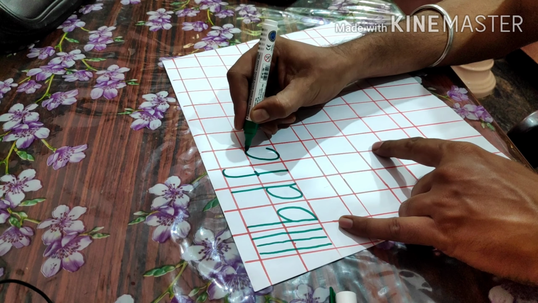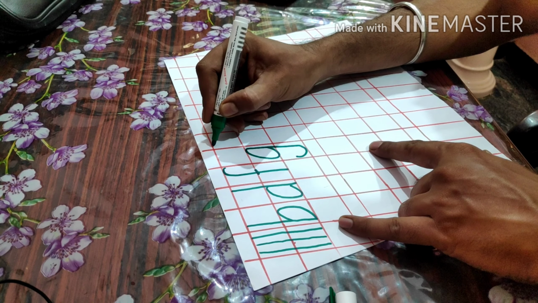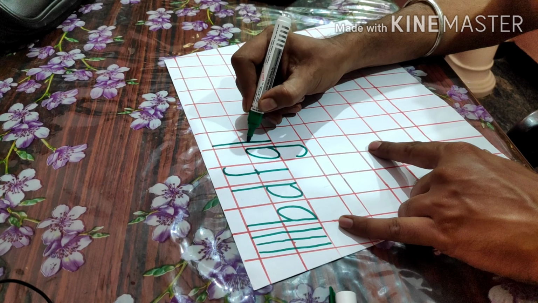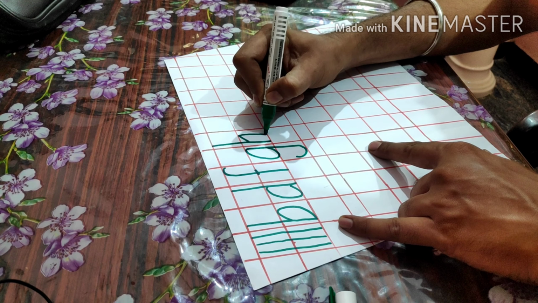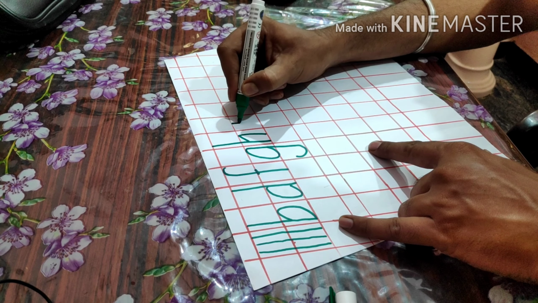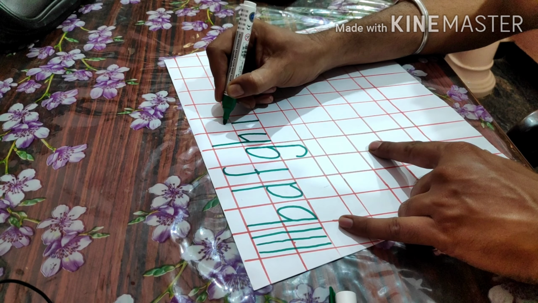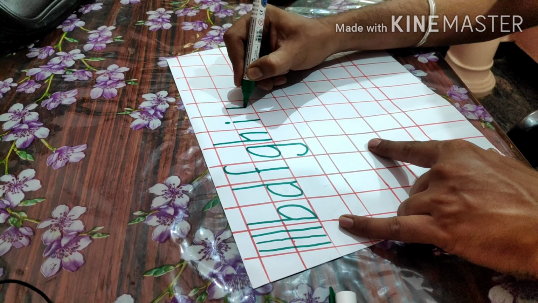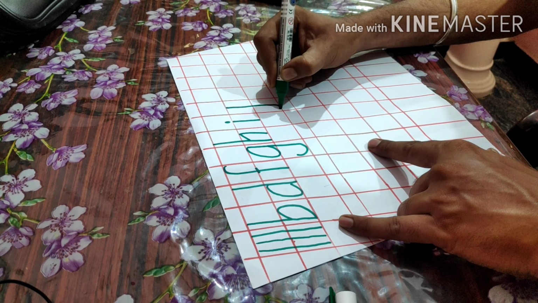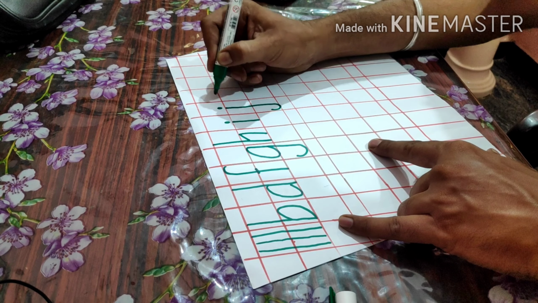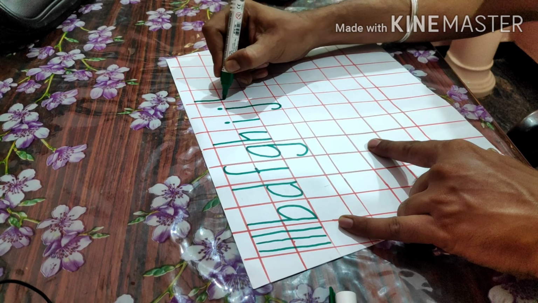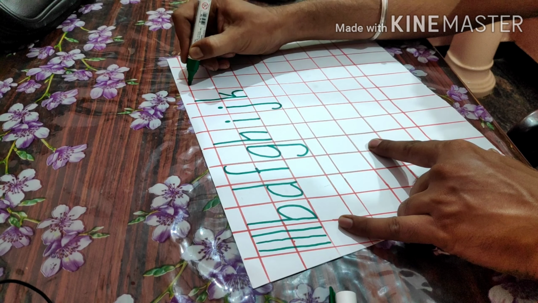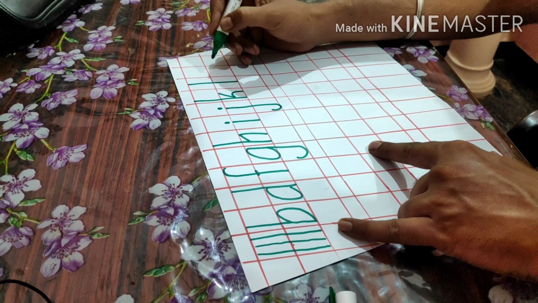That makes it G. H. H is a left line. You start from here, take it up and down. H. I is a midline. J. J is again a midline going into lower zone with a curve. K is a left line. L is a center line.